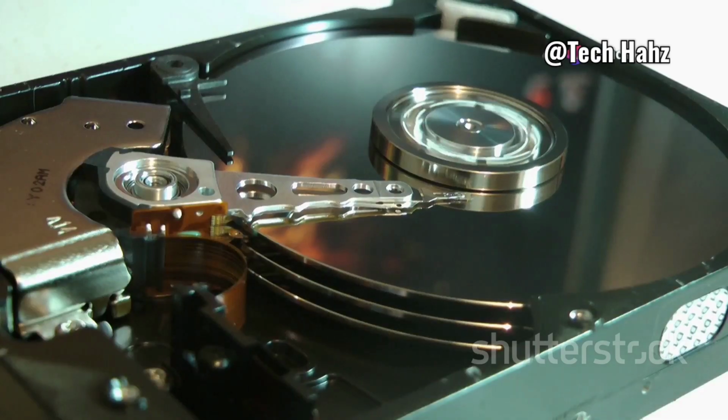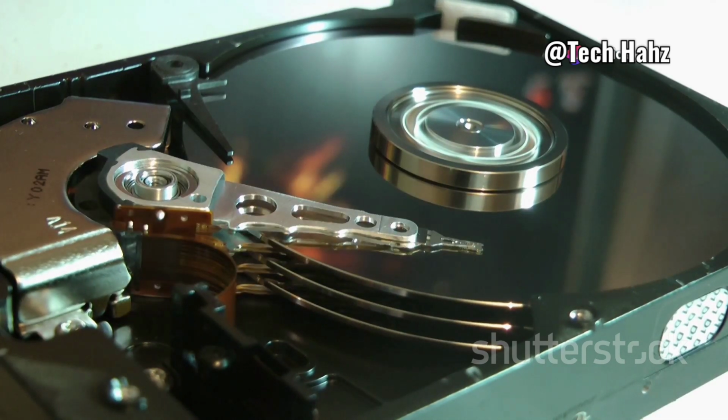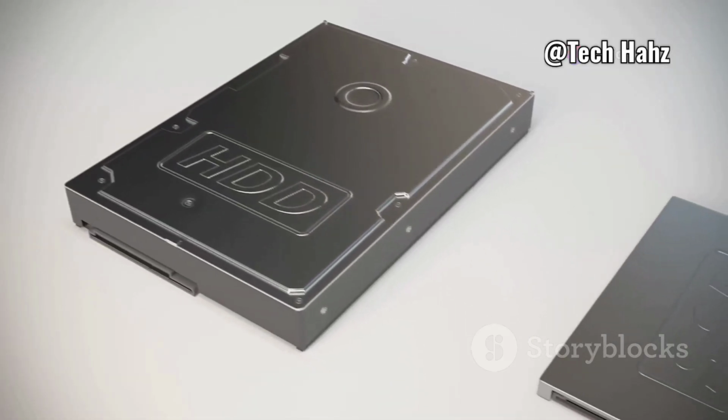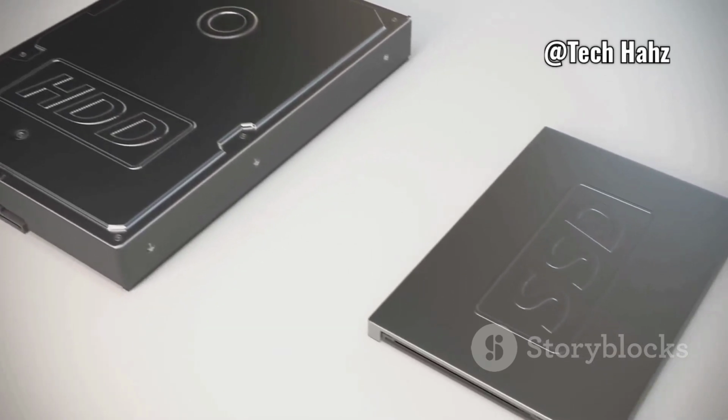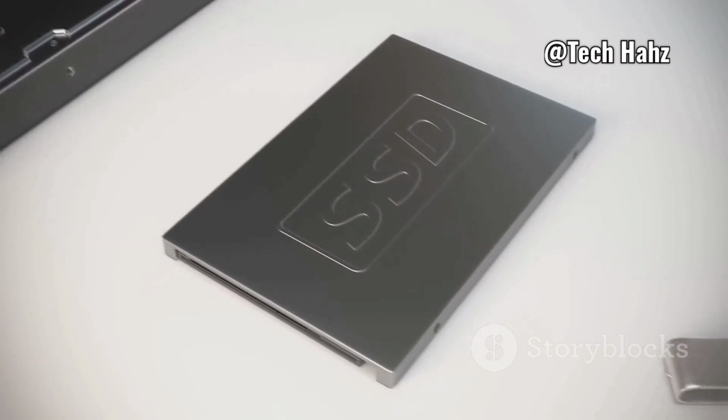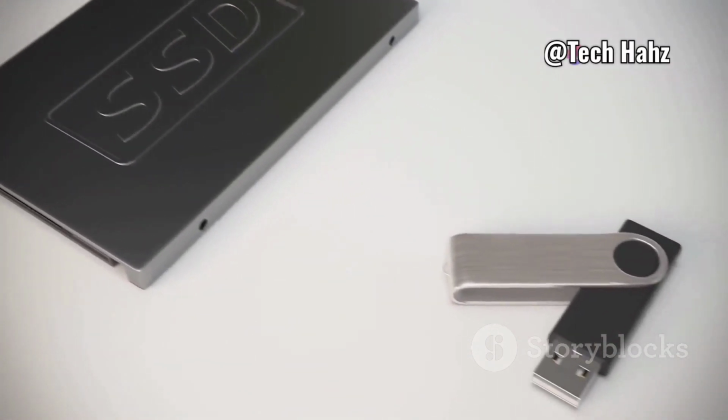HDDs are like the veterans of the storage world. They use spinning platters and a mechanical arm to read and write data, making that satisfying clicking sound. They're generally more affordable and offer massive storage capacities, making them great for storing large files and backups.